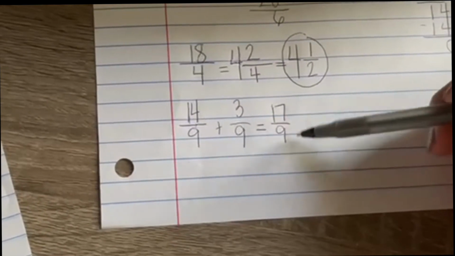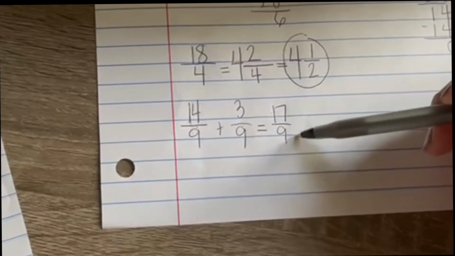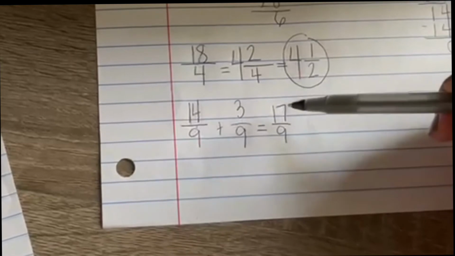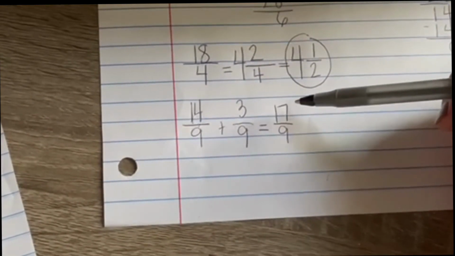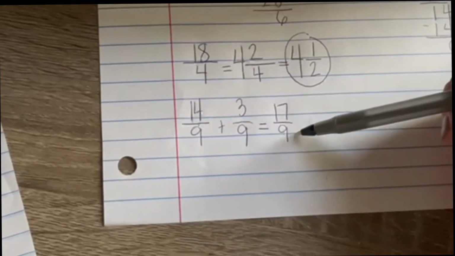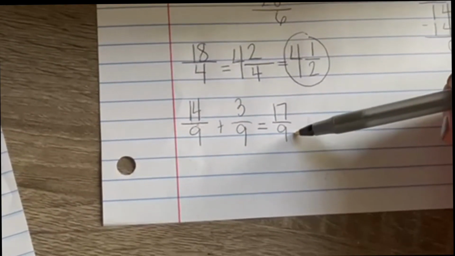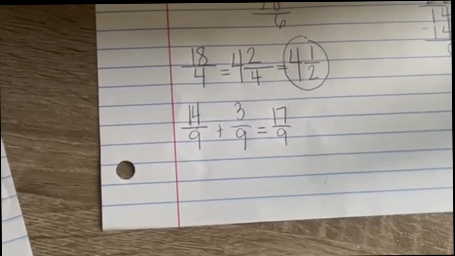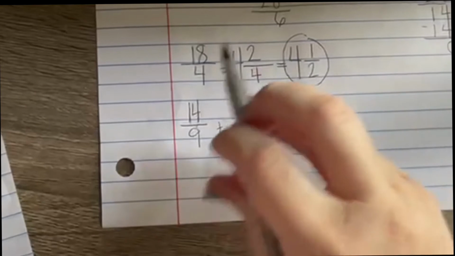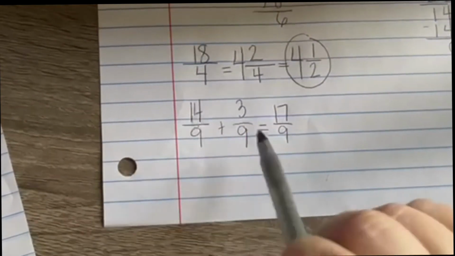This is not completed. This is not your final answer. Remember, if your answer is ever an improper fraction, so if your answer is ever a numerator that is bigger than a denominator, then you are not done. So always check that, because this is not done. You need to make this a mixed number. You're going to do the exact same steps you did with all the other ones. The only difference is you had to add first.